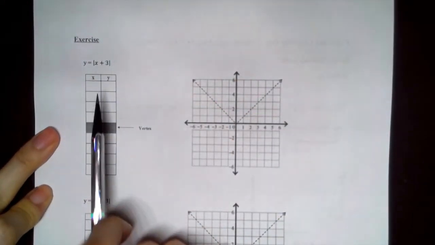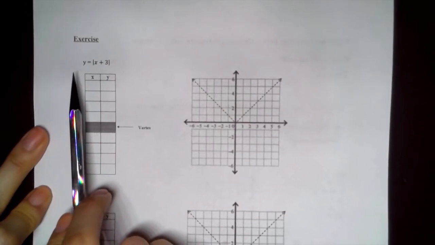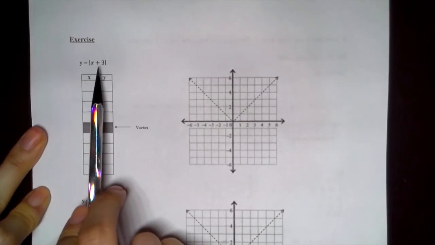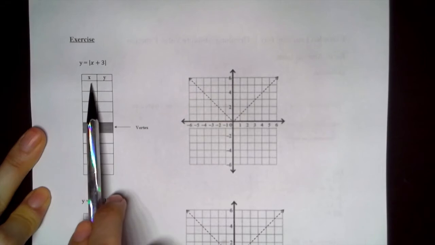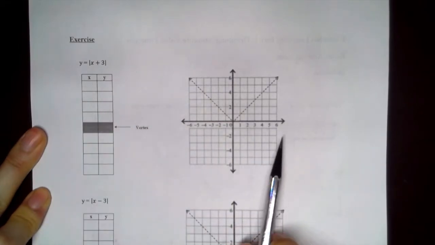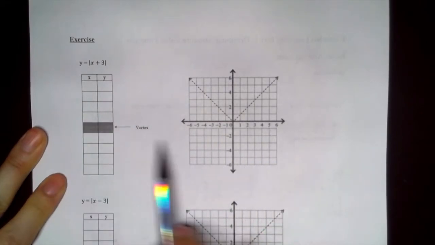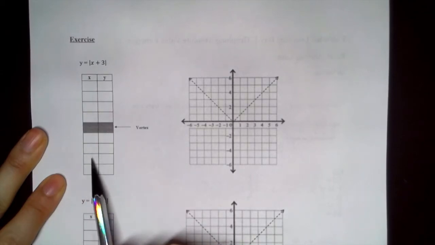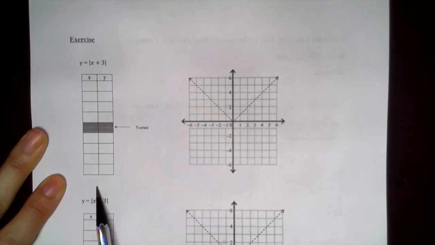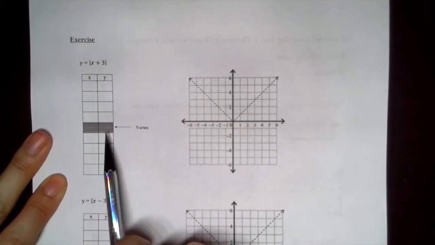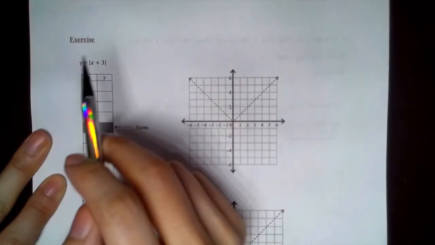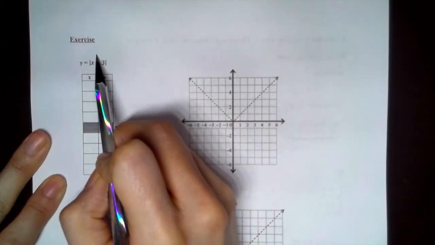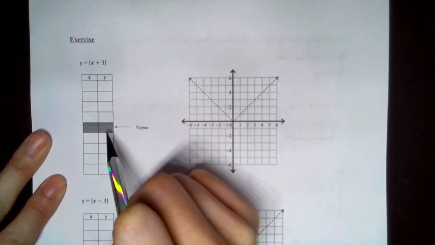So we are sketching this function, y equals absolute value of x plus 3. So let's do the same thing. 1, 2, 3, 4. 1, 2, 3, 4. Let's do negative numbers. Your vertex will be here. You will see when your inside is 0, then that's your vertex.